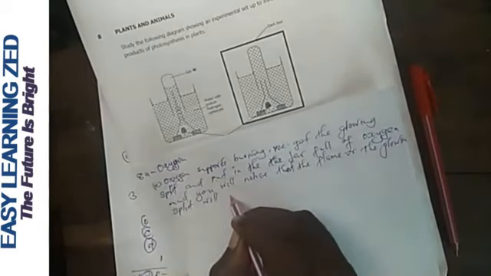We are going to notice that the glowing splint will not go off, but will continue burning.